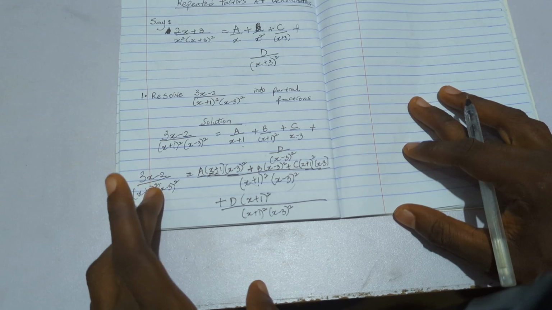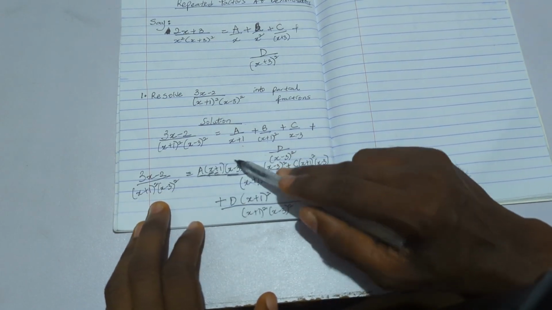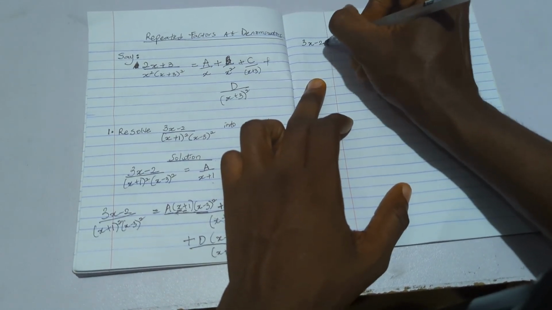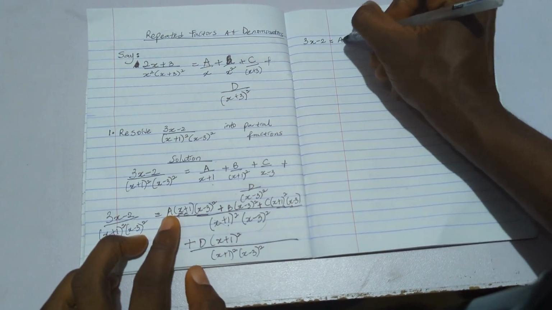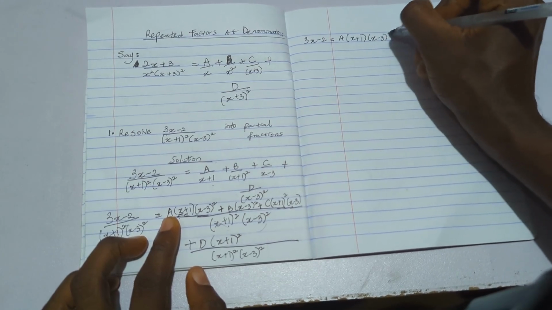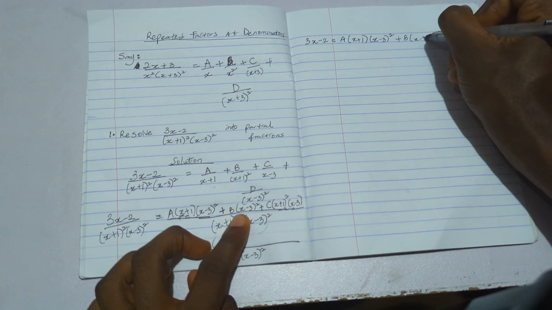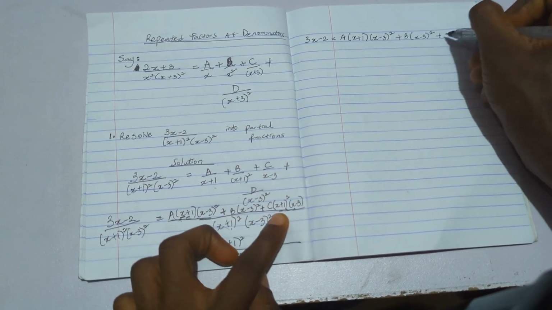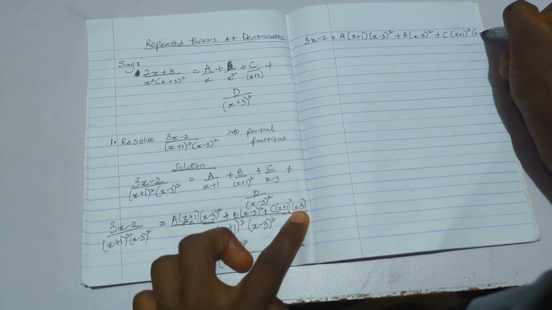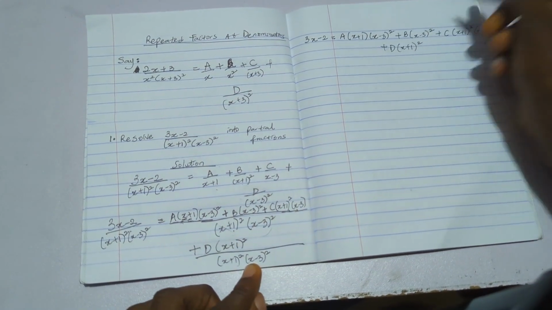All right, so now that we have done that, now we know our denominators in both cases are the same, so we just work with the numerator. And what do we have? We have that 3x minus 2 is equal to a open bracket x plus 1, x minus 3 all squared. Then we have plus b, and b tells us that it is x minus 3 all squared. Then what do we have as c? C says x plus 1 all squared, x minus 3. Then d is x plus 1 all squared.